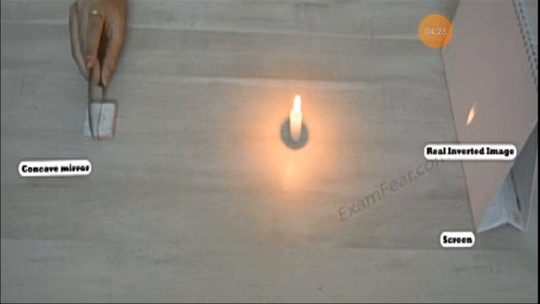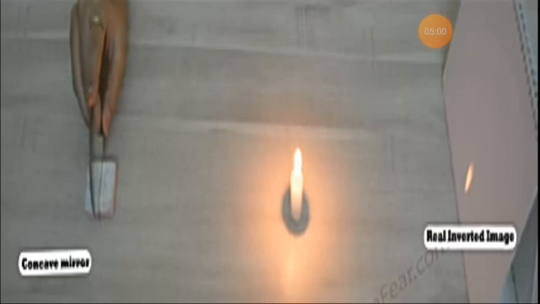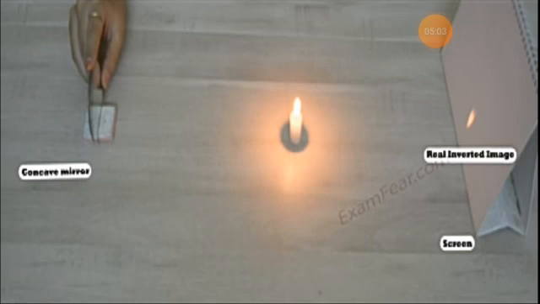What do you see on the screen? Can you get the image on the screen? Very distantly you can see the flame. In fact, you can also see the candle on the screen and you see it is an inverted candle. Observe it very closely on the screen. What does it show? It shows that a real image is formed, because a real image can be obtained on the screen. Now, how do we know that virtual images are not obtained on the screen? So let's replace this concave mirror by a convex mirror.